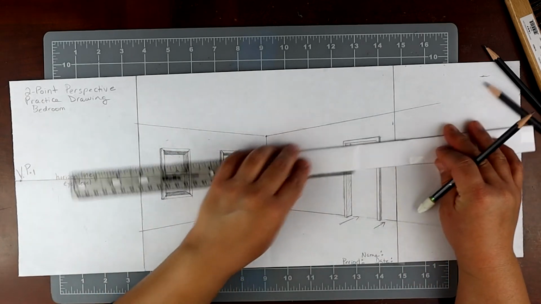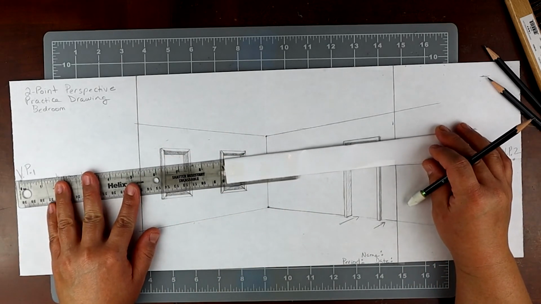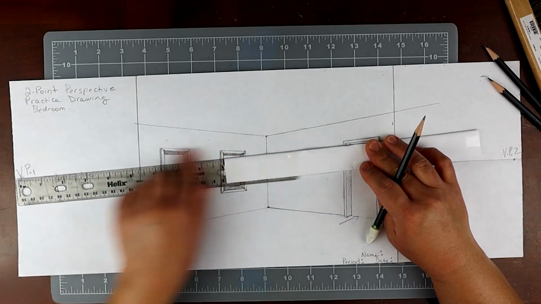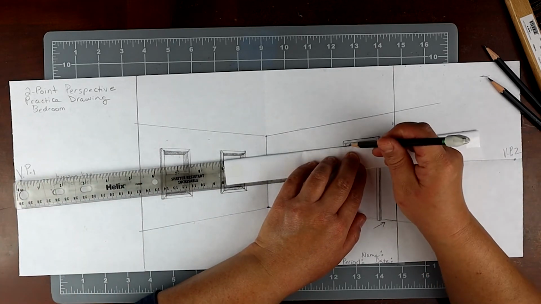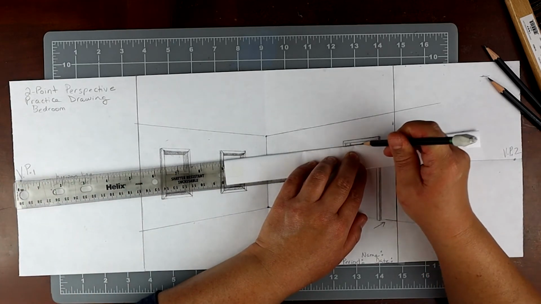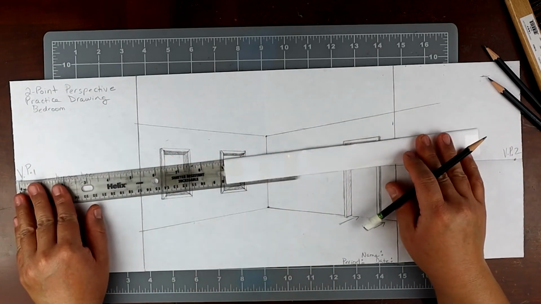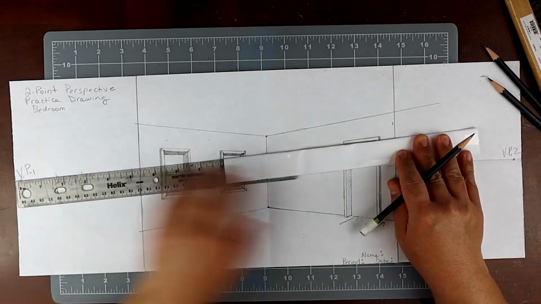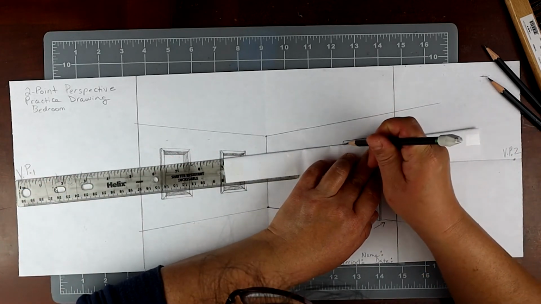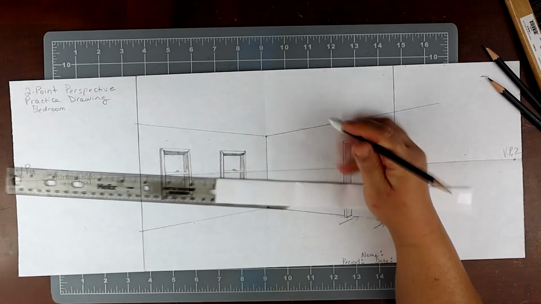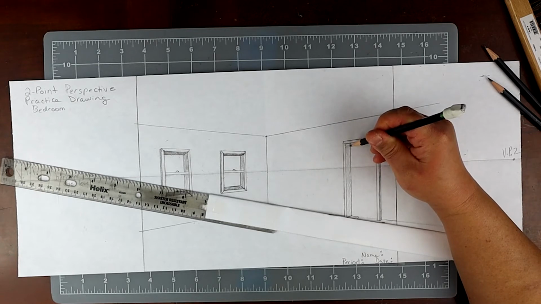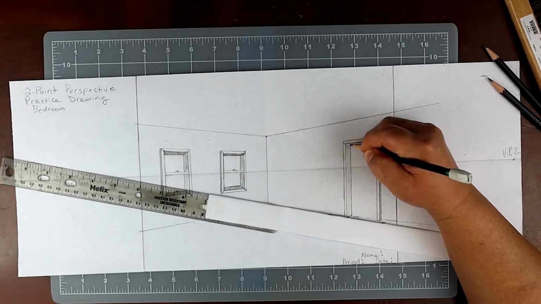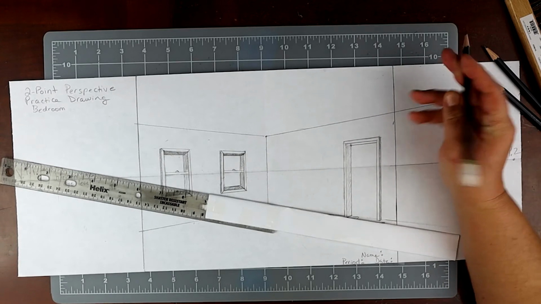So let's just have a very, very thin vanishing point 1 line. So I'm going over here now to vanishing point 1 to just draw a really, really thin piece of that. Okay, and right where it meets this inside trim, I want you to put a little point right there.